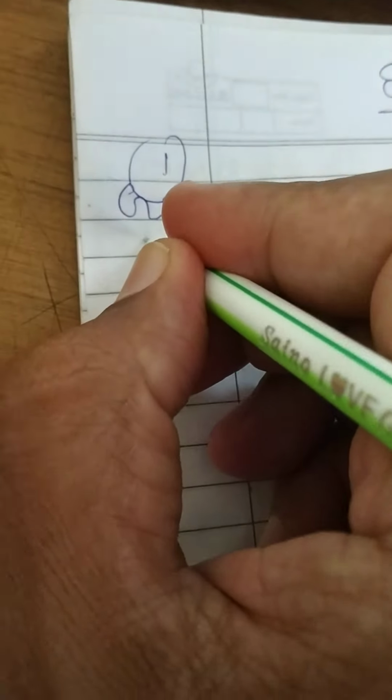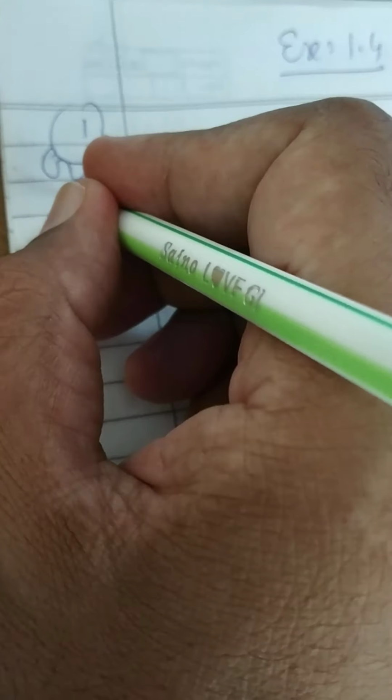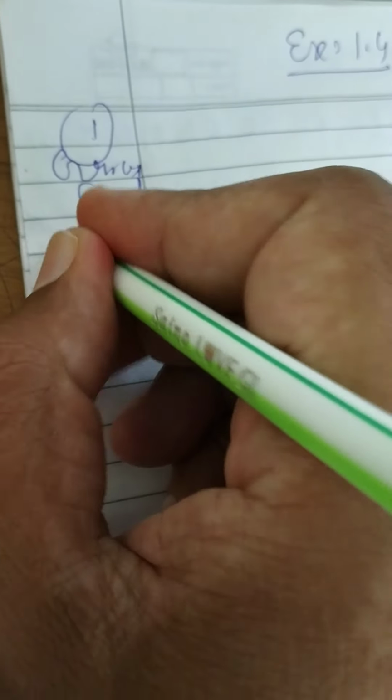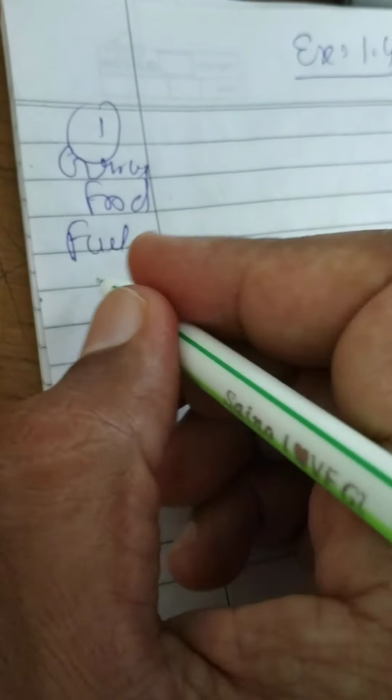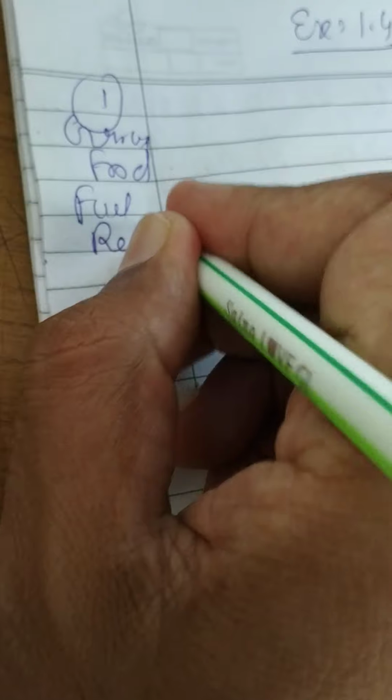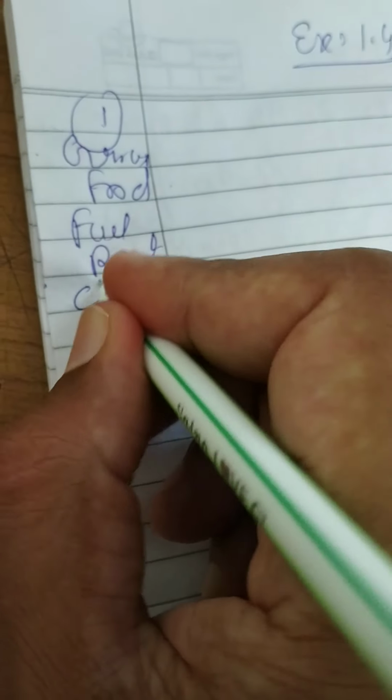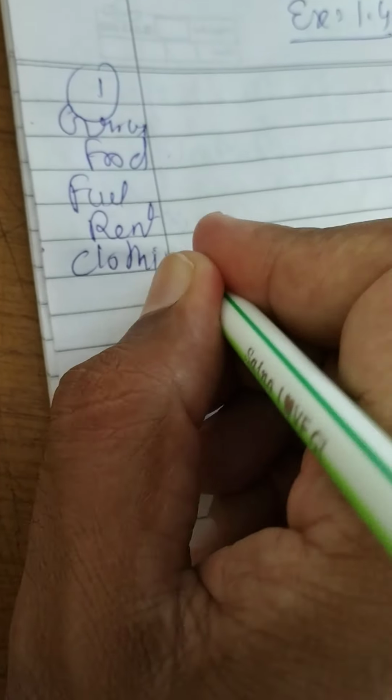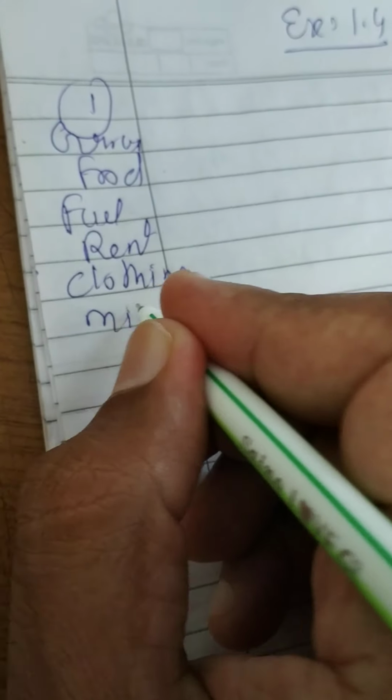In this group, that is the first one, that is the food, so record here food. Next one, that is the fuel. Next one, that is the rent. Next one, that is the clothing. Next one, that is the miscellaneous expenses. Okay, next one, that is the weight is also given.